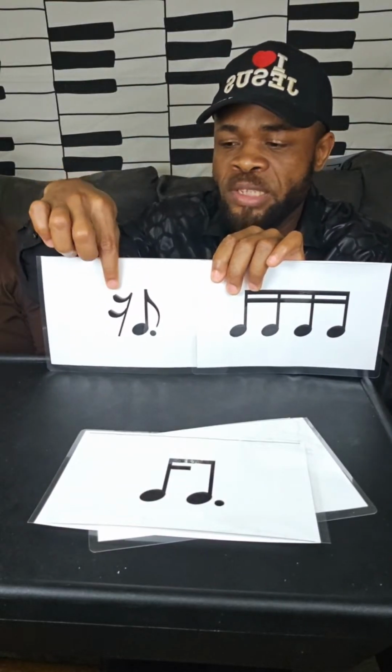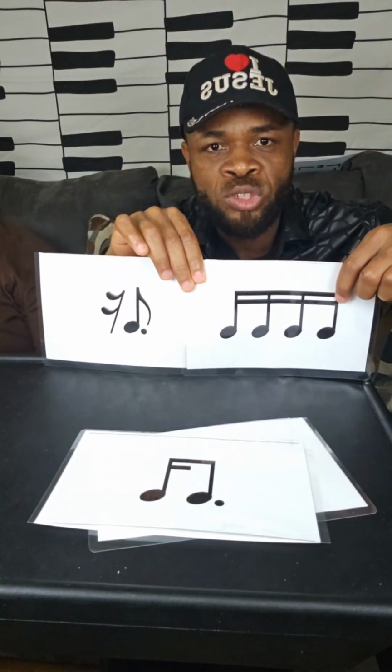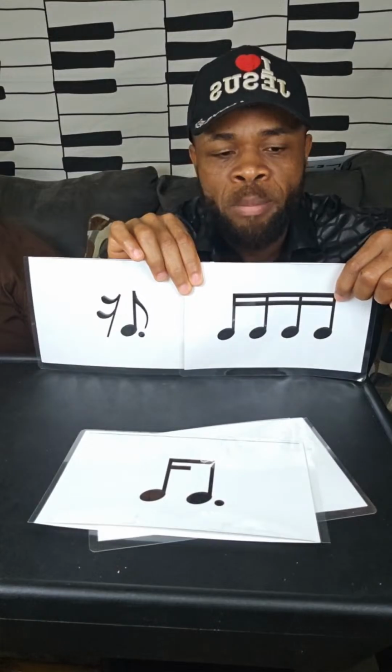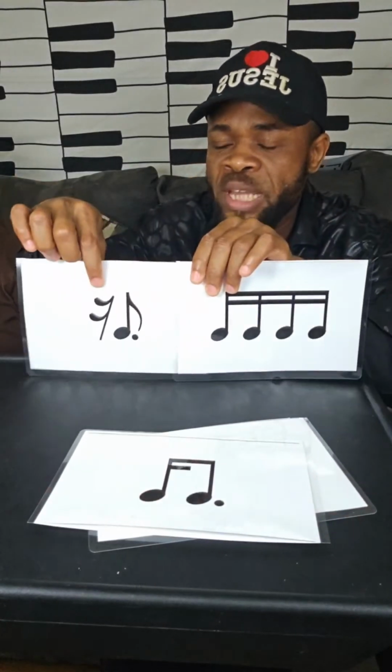So how do we play this one? This first note, which is a rest, is represented by the 1. Remember, we're playing 1, E, N, A, so it's going to be the 1. So when we're playing the 1, we don't hit anything.